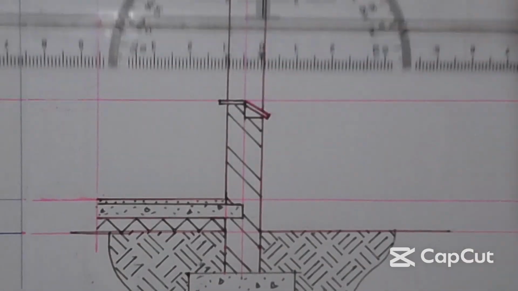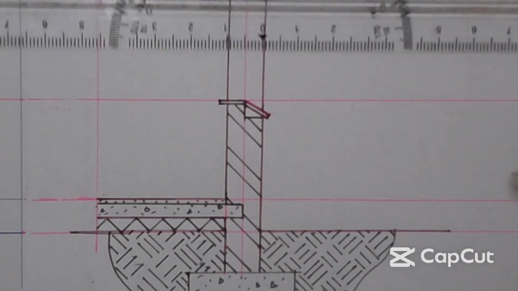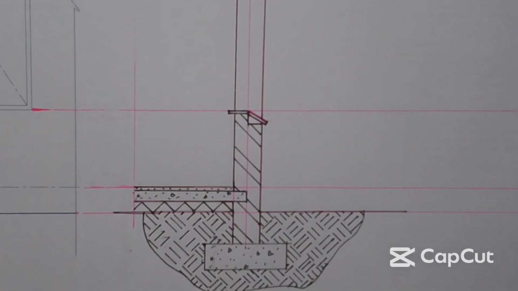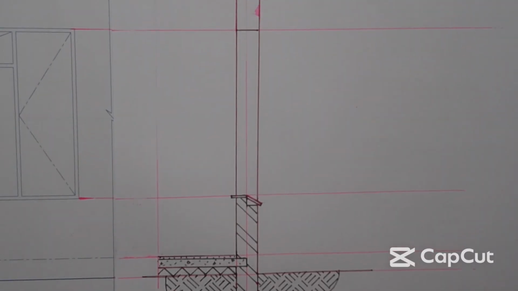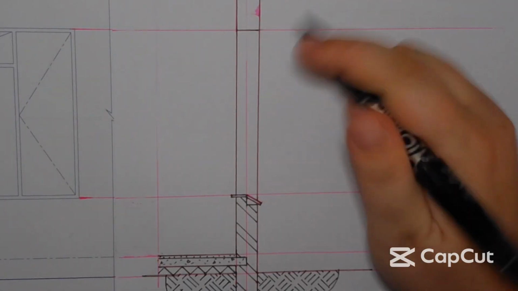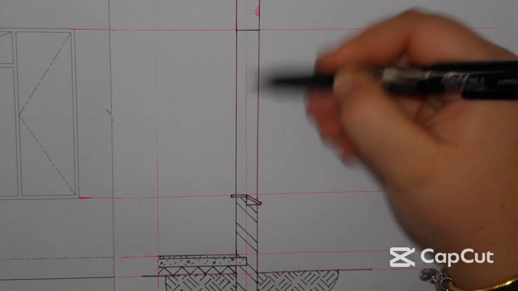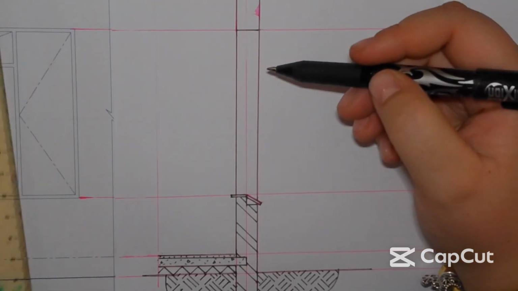Then we have our window. For the window, I just projected the height over. Then on the inside, I'm going to have my window frame.